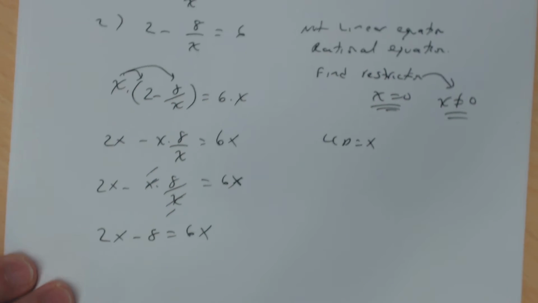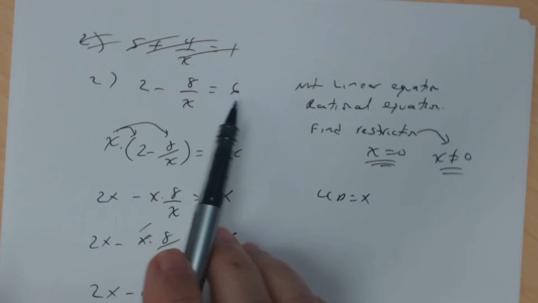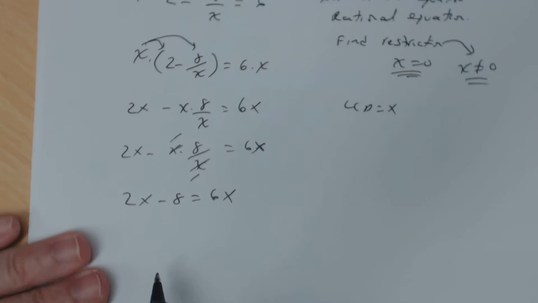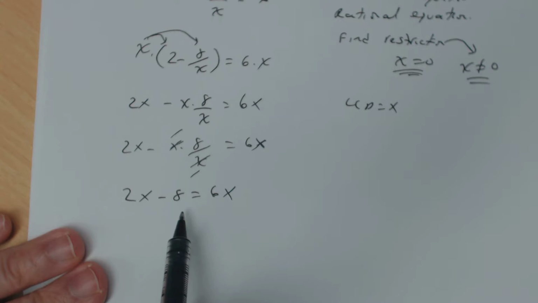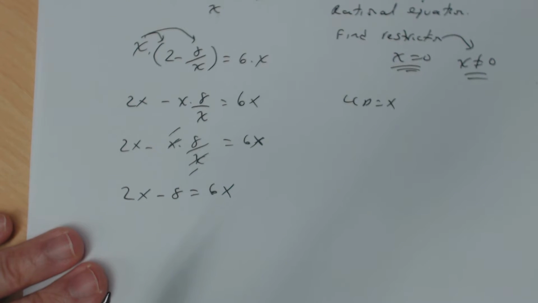So I went from a rational equation where the variable is in the denominator to a linear equation where all I have in my denominators are 1s. The fractions have been cleared.